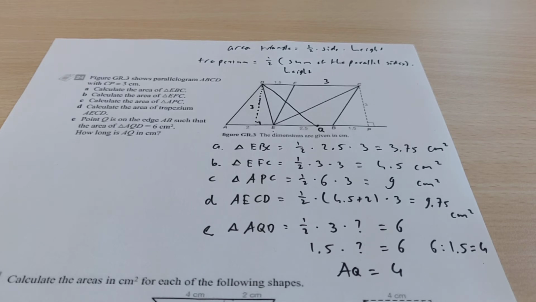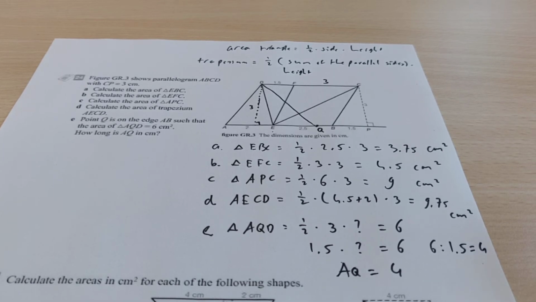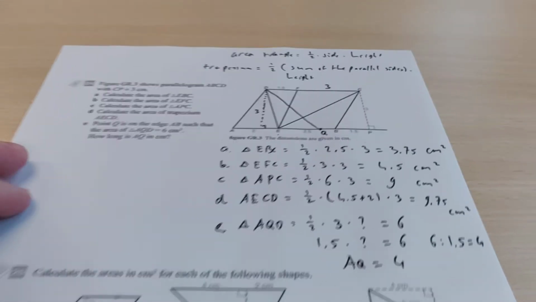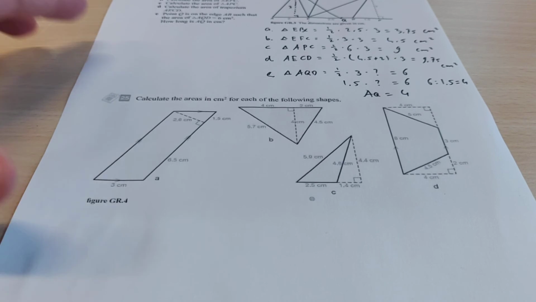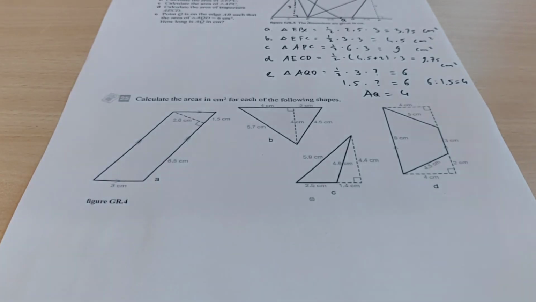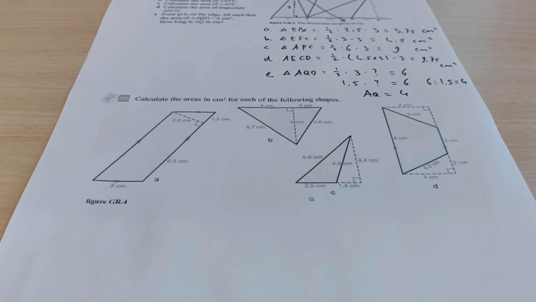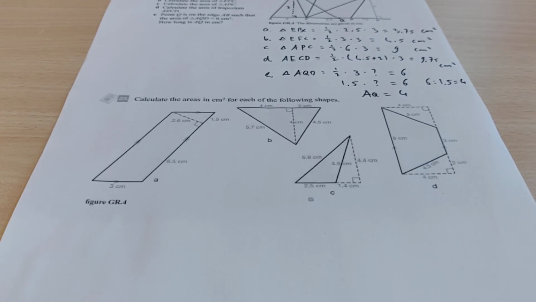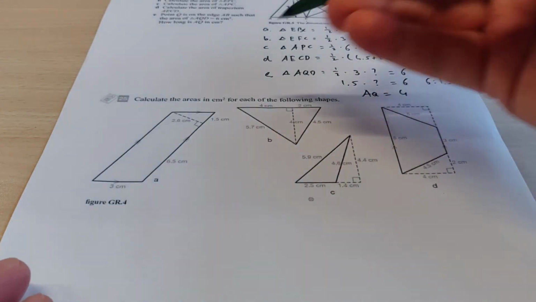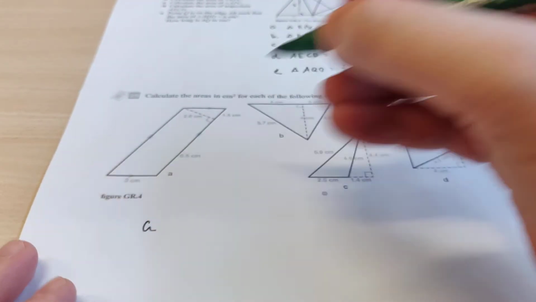So kind of a difficult and long exercise. Also, this is not the end of the video yet, because I also want to talk to you about exercise 25. And with exercise 25, we need to calculate the areas of these shapes. Now, I do want you to try it yourself first, right? So if you're watching this video and you haven't tried it yourself yet, please try it yourself first to see if you understand.